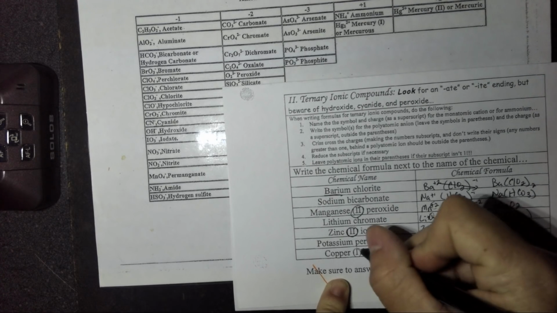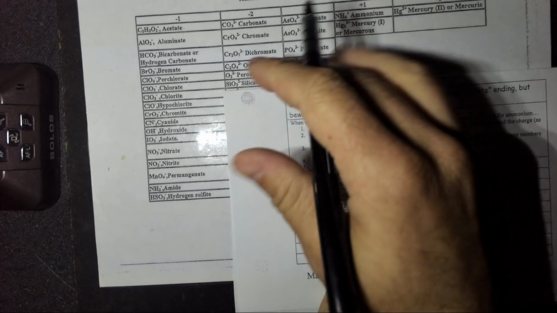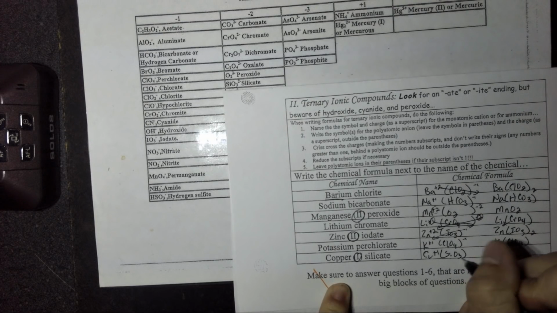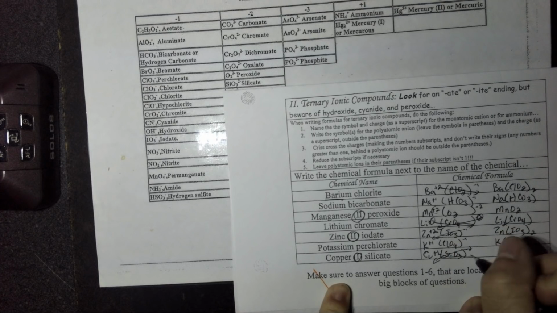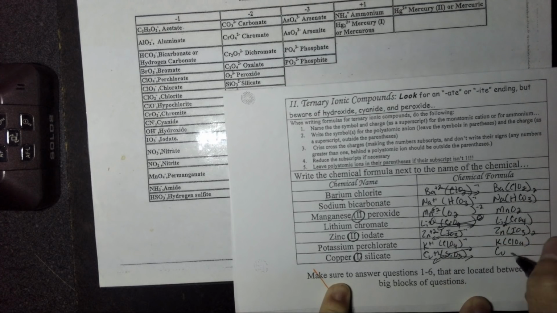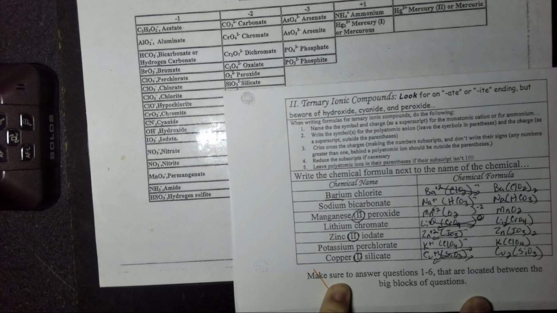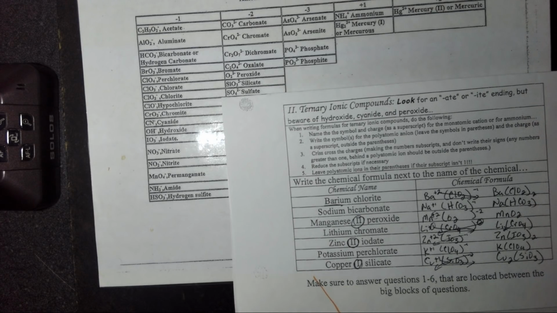Copper is a +1. Transition metal is going to be listed. Silicate is SiO3, and it has a -2 charge. So we flip all of that. So it's copper 2 SiO3. So that's how you take the name of a ternary ionic compound and you give it a chemical formula.